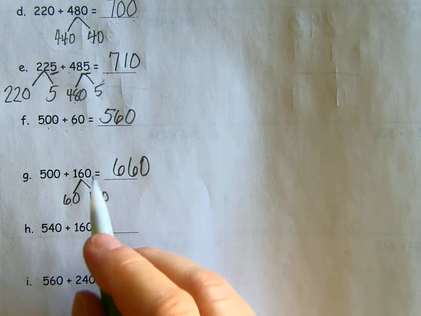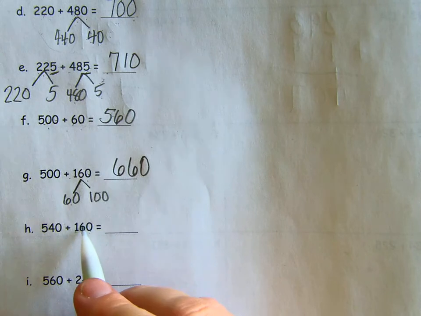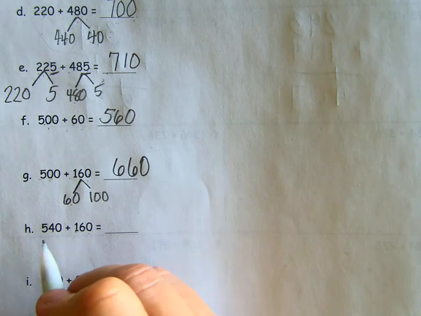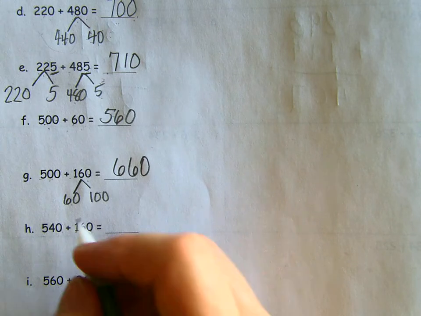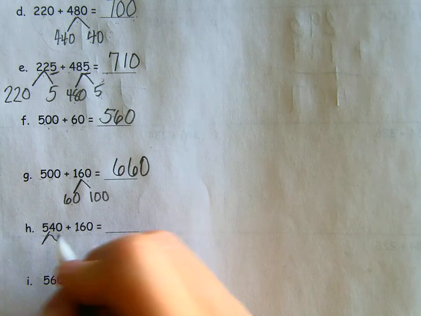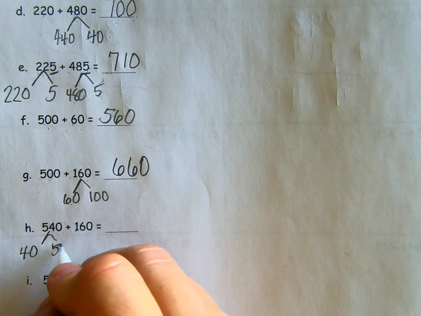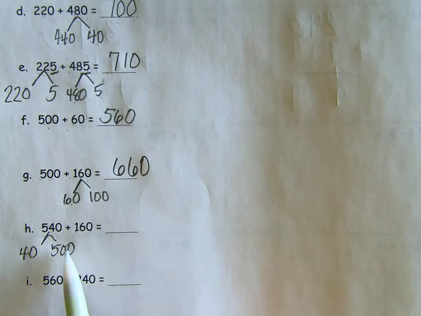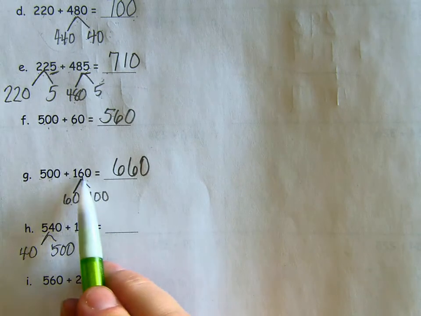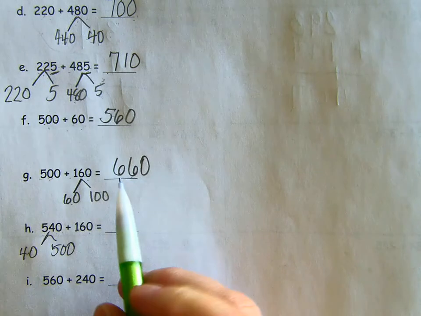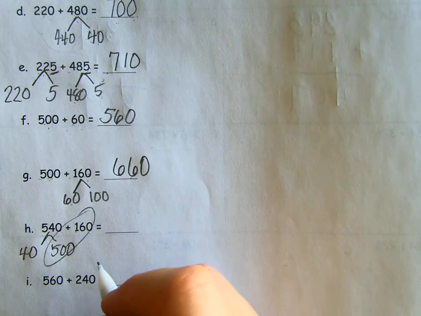So now down here we still have 160. Now instead of 500 we have 540. I'm going to break this up. I'm going to put that 40 over there because we know that 500 plus 160 is 660. We just solved that. We know what this one is.